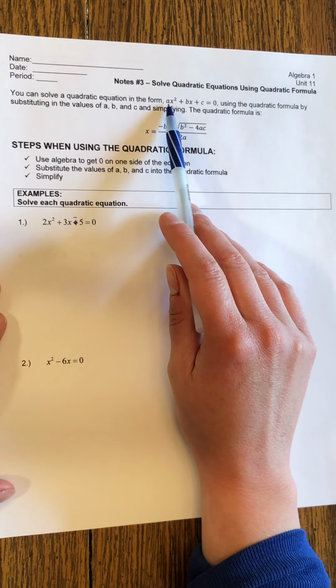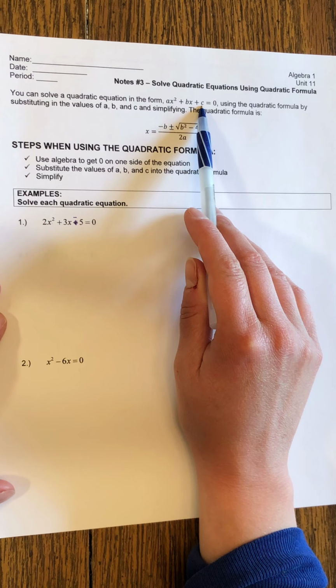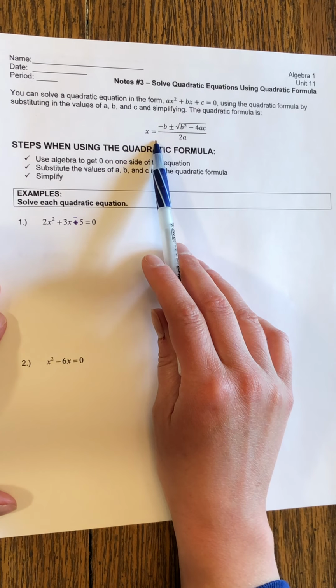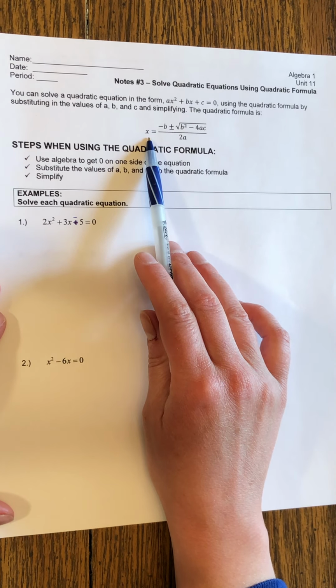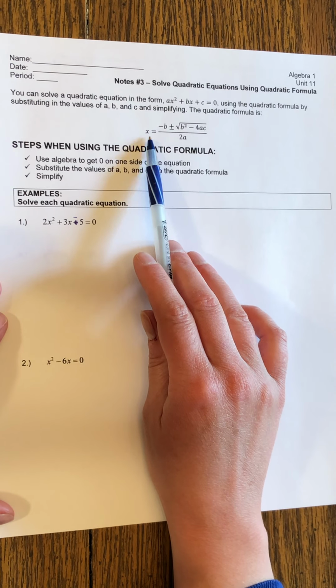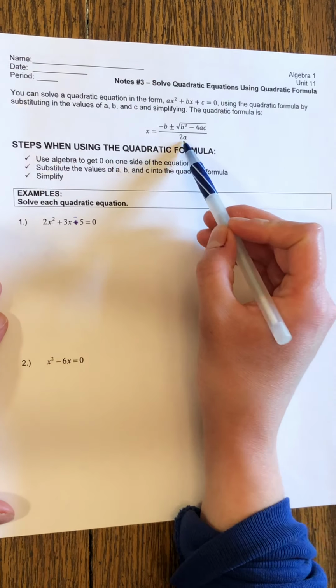We do this by taking the values of a, b, and c and substituting them into the quadratic formula, which says x equals, so it gives us our x values or our roots. So x equals negative b plus or minus the square root of b squared minus 4ac all over 2a, or divided by 2a.